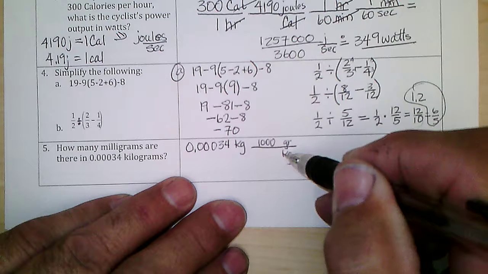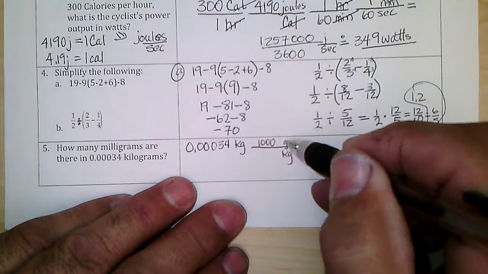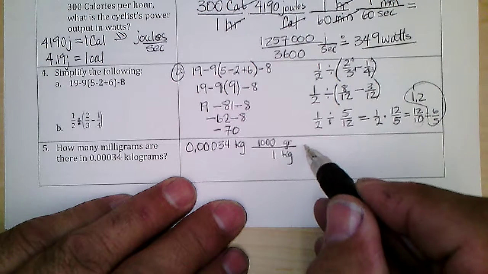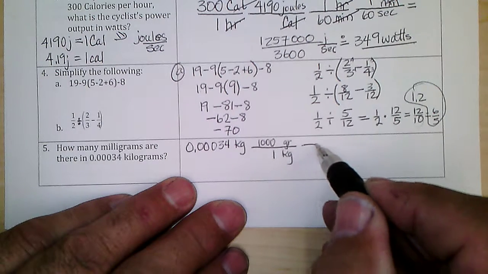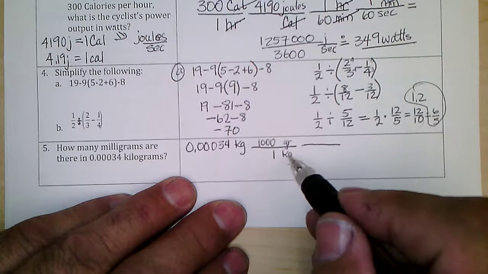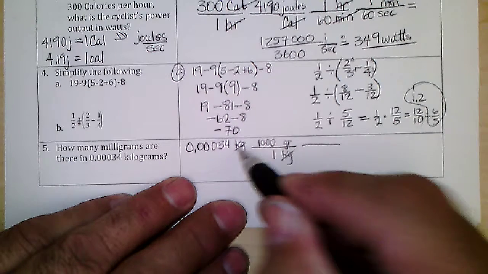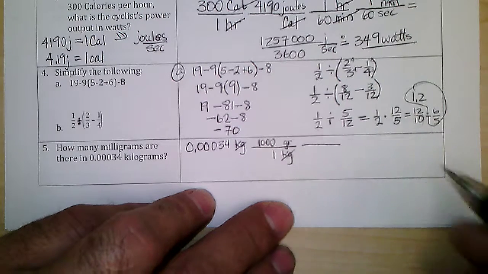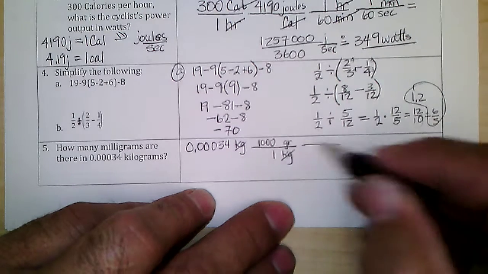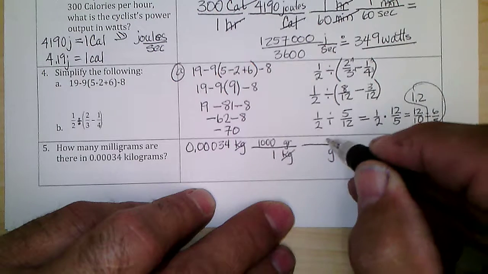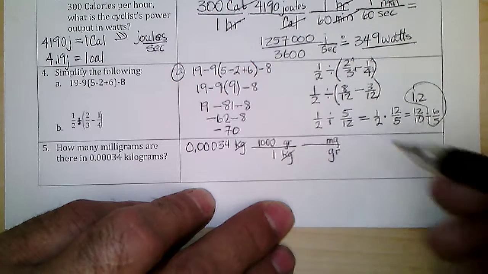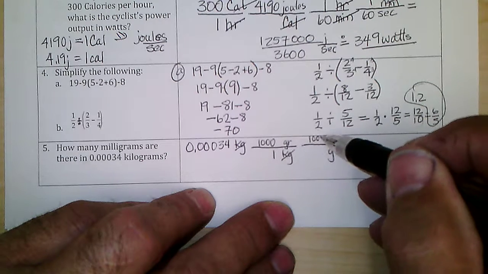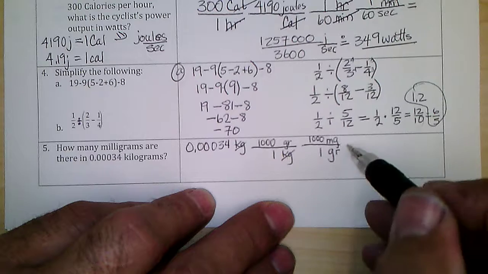Kilo means 1,000 grams, so it takes 1,000 grams to make 1 kilogram. And then that would get the kilograms to cancel, but we're in grams, now we need milligrams, and that means 1,000th. And so we want the grams to cancel, and we want milligrams, and that means 1,000th of a gram, so it takes 1,000 of these to make 1 gram.